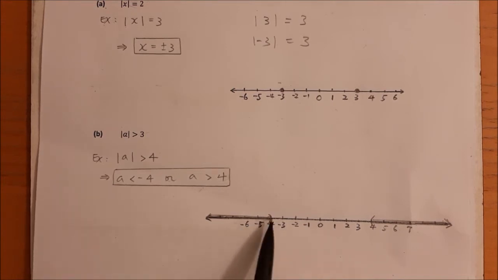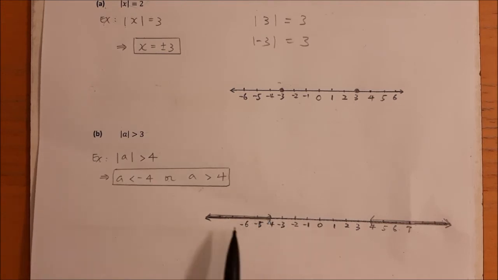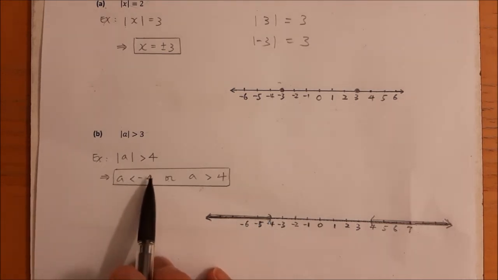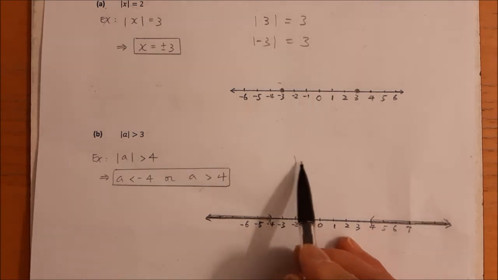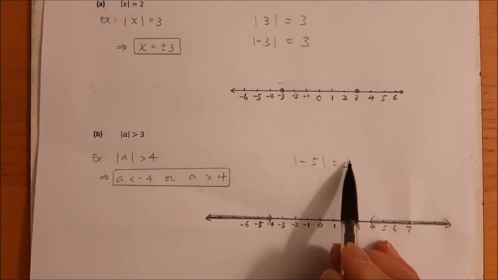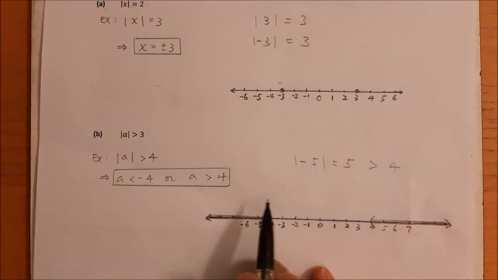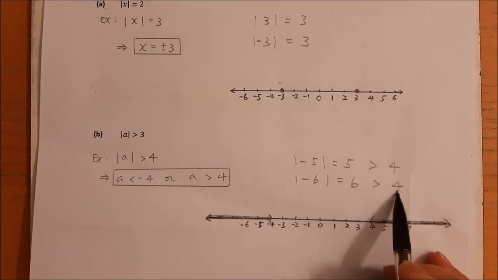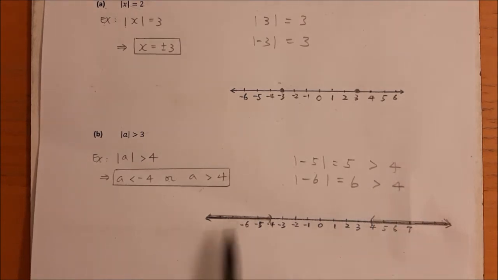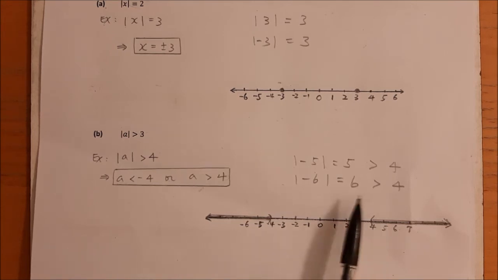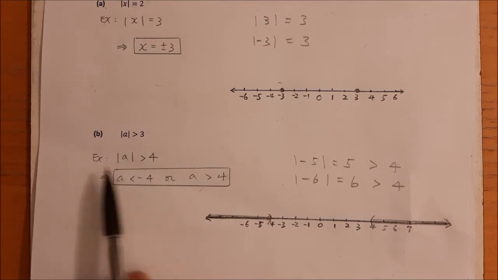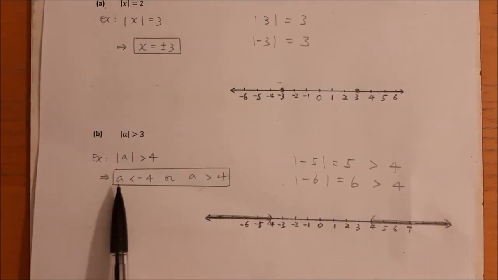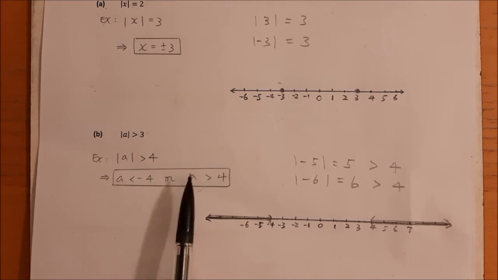But on the other side, any number less than negative 4, like negative 5, you take the absolute value, it becomes positive 5, which is greater than 4. Like negative 6, the absolute value is 6, greater than 4. So any number less than negative 4, you take the absolute value, it becomes positive and greater than 4. So the solution for this inequality is a less than negative 4, union, or a greater than 4.